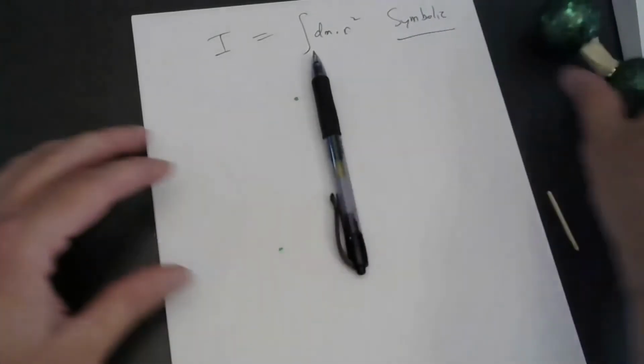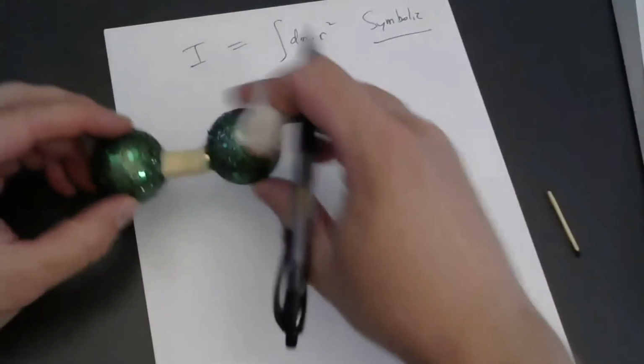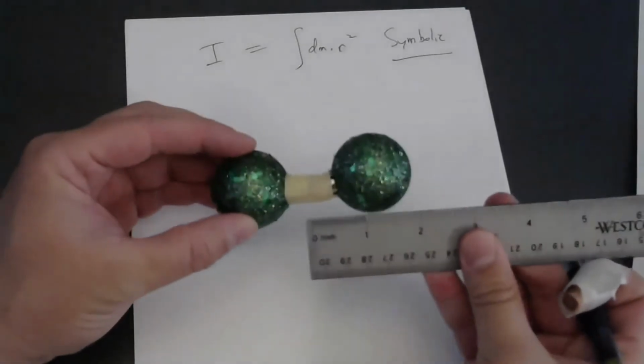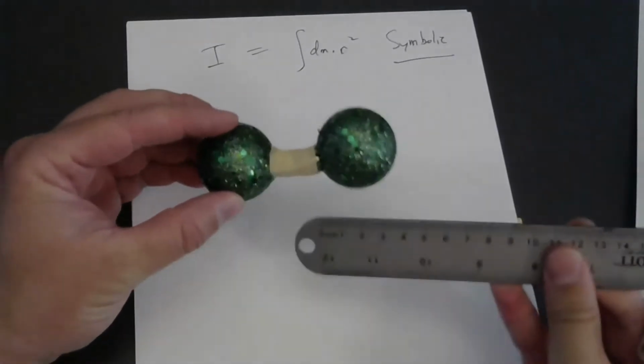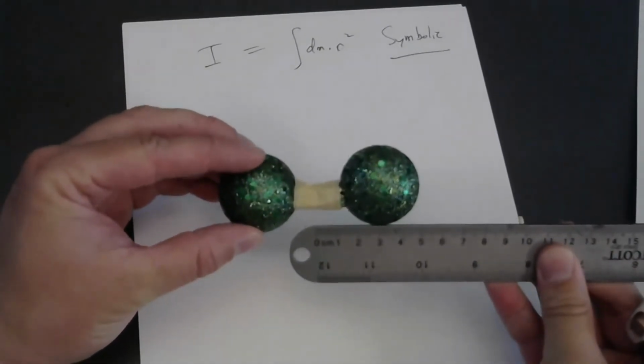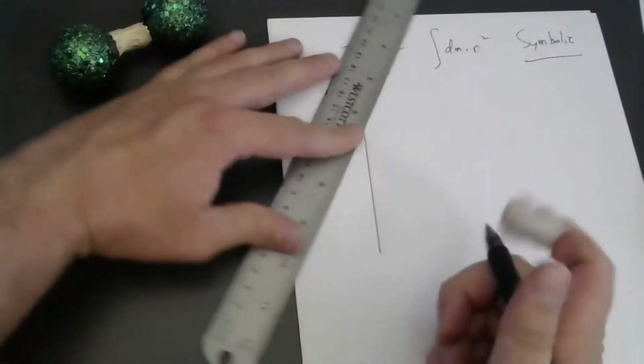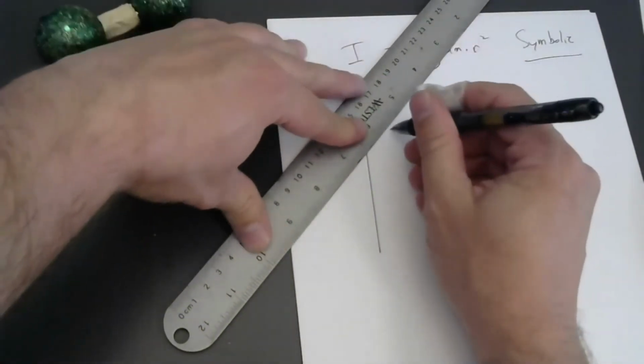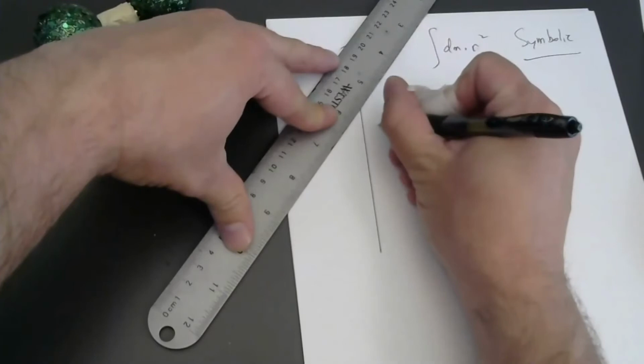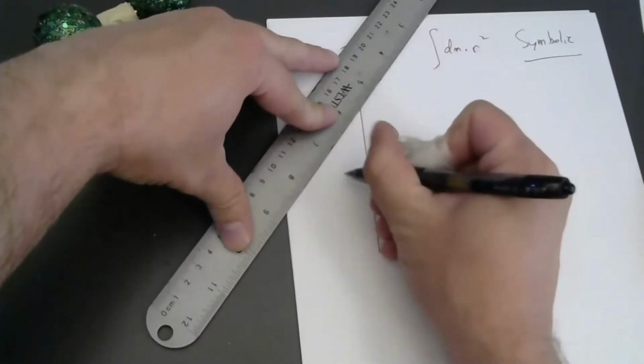So let me draw a picture. And I can estimate these distances here. It looks like the distance between the axis and the center of each ball is something like, I'll call it 3 centimeters. So, axis, and I'll try to be fancy and give the picture some perspective here. We've got one ball on the back side, and here's the other one.